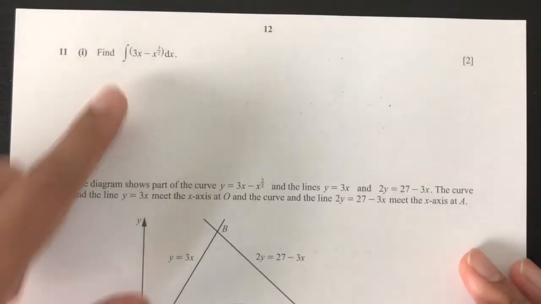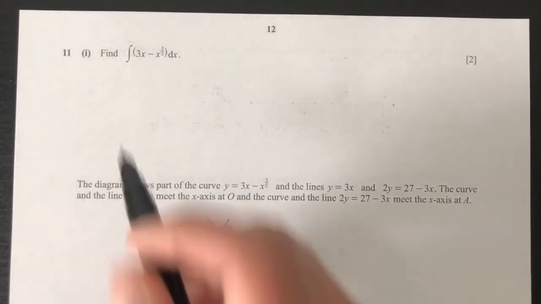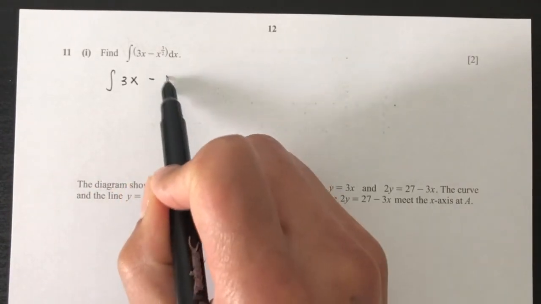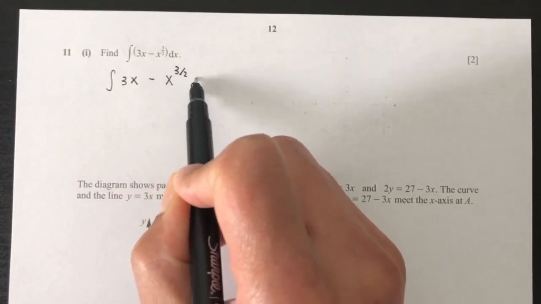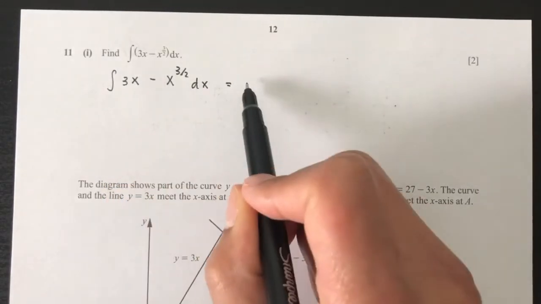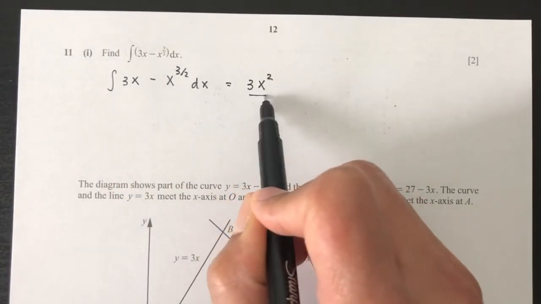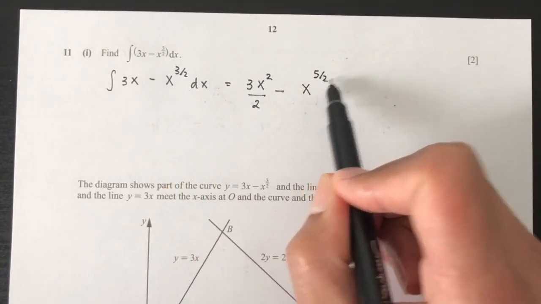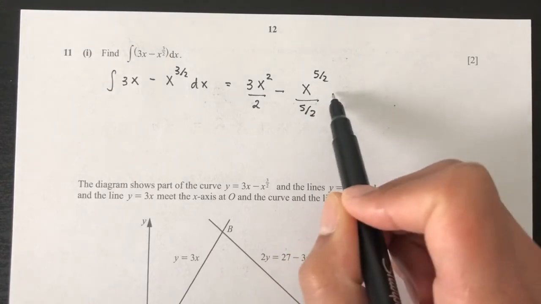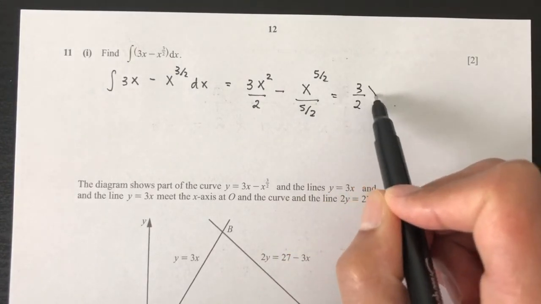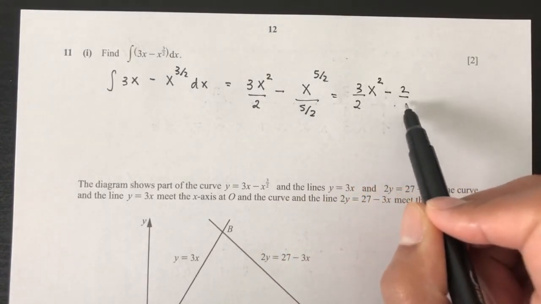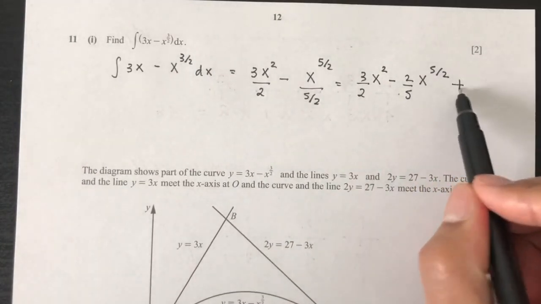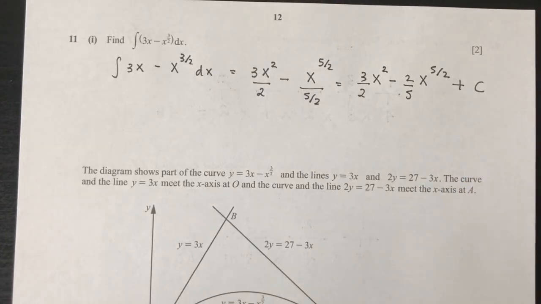Okay, so that will be your question number 10. Find this integration. Now we can just do this one by one. That will be the integral of 3x minus x^(3/2) dx. First thing, we have to increase the power by 1. That should be 2. Then divide by 2. Minus 3 over 2 plus 1 will be 5 over 2. Divide by 5 over 2. That will be 3/2 x squared minus 2/5 x^(5/2). And plus c, of course, for your constant of integration.